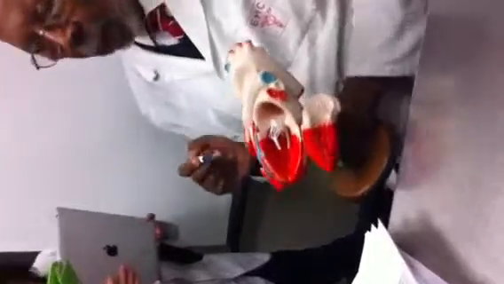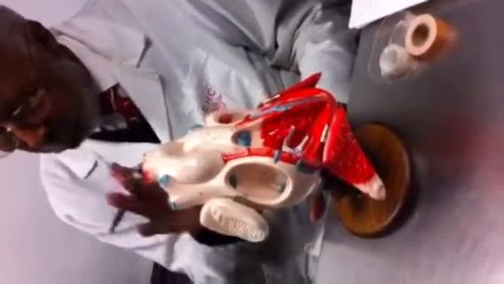Attached to the cusps are heartstrings. Heartstrings are called chordae tendineae. And the heartstrings are attached to papillary muscles, which are located in the wall of the ventricles. So these are the papillary muscles here. See? Muscle here in the wall of the ventricle where the string is attached.